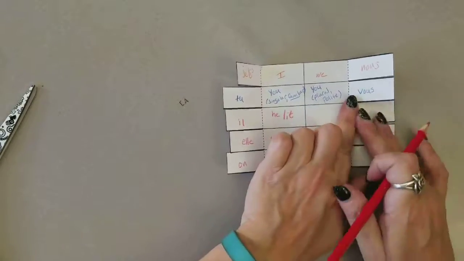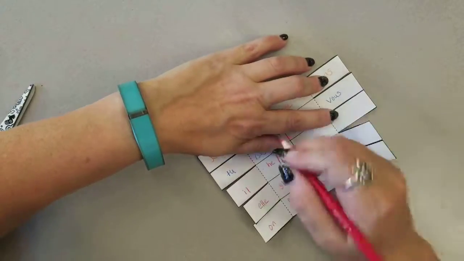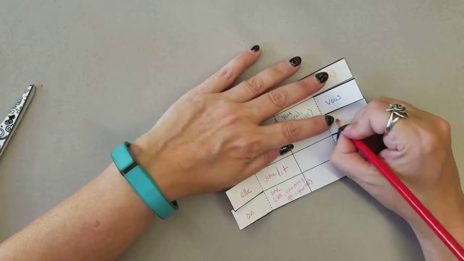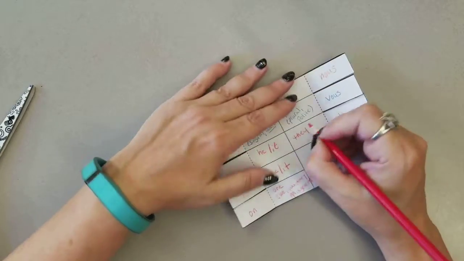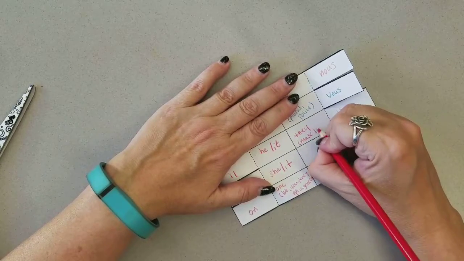Okay, so now let's go over here. We have il pluriel. Oh, buff, I should not have folded these already. Il pluriel, which is they. And remember, it is they for masculine or a mixed group.